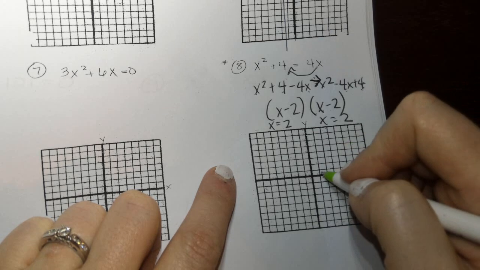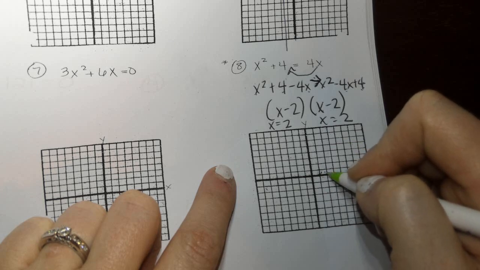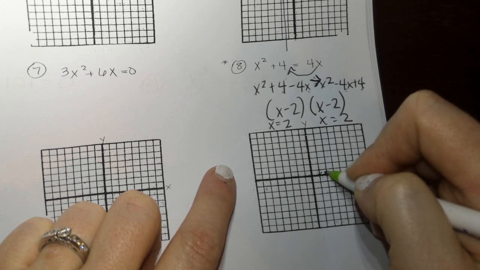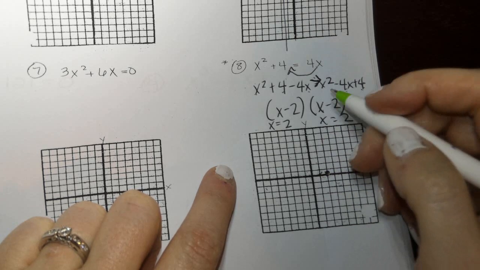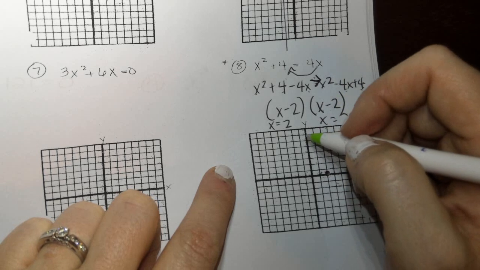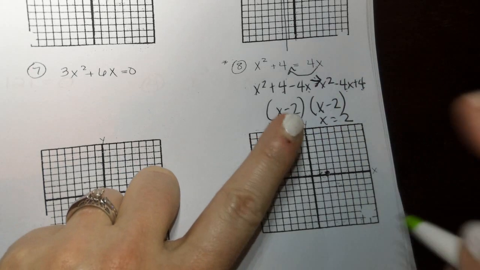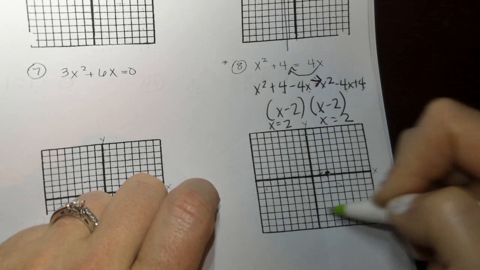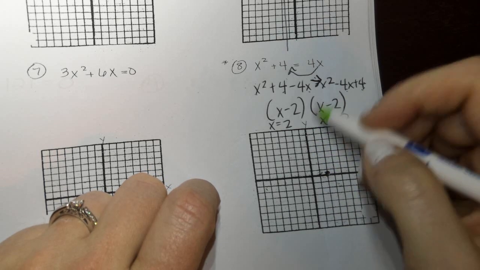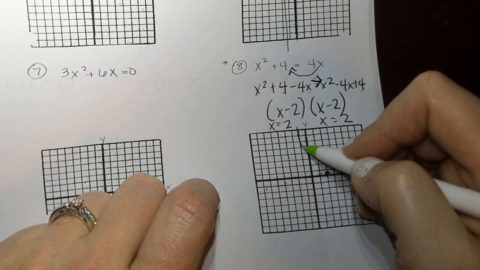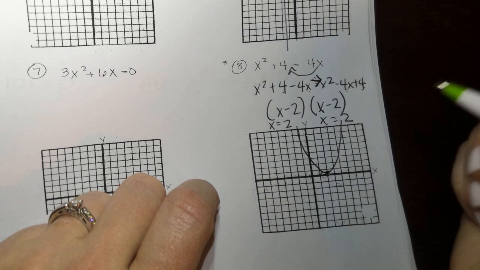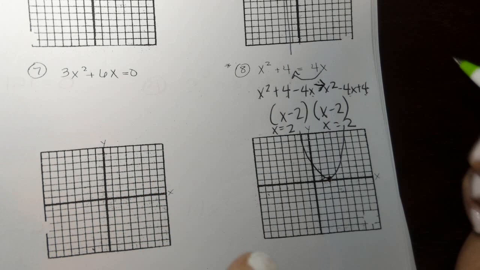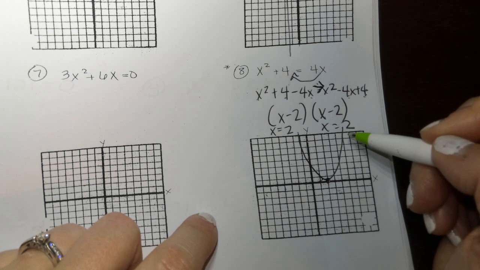So it crosses at 2, 0, right here, and 2, 0. What that's telling us is that there's not two different points where it crosses. So this has got to be the vertex. It doesn't go any lower. That's the only place it ever meets. It's just got to be the tip of the parabola, because there's only one. They're the same point.